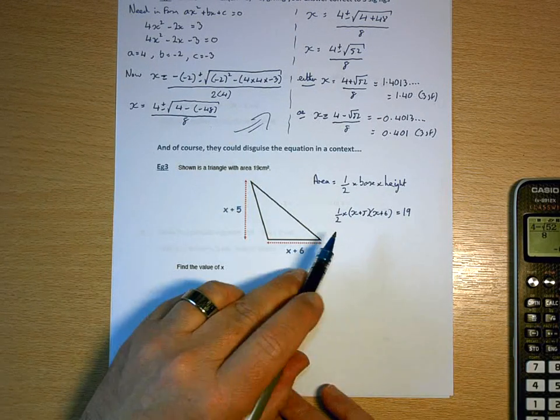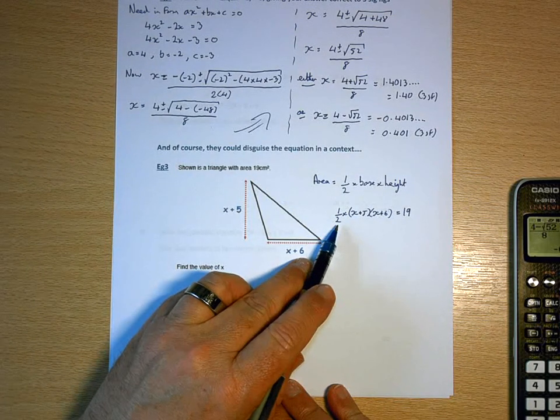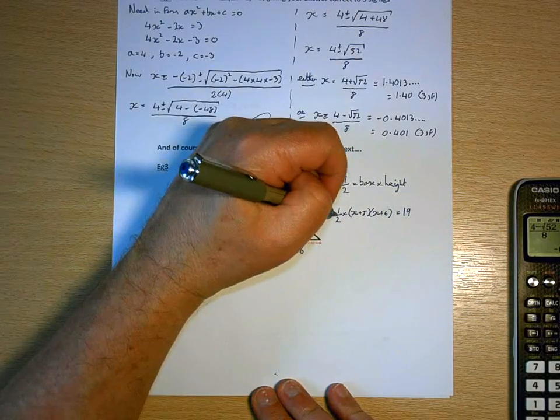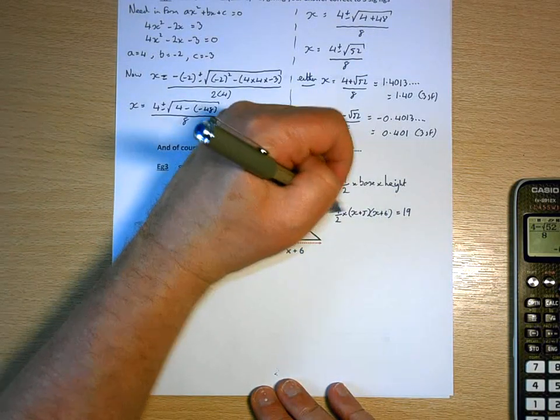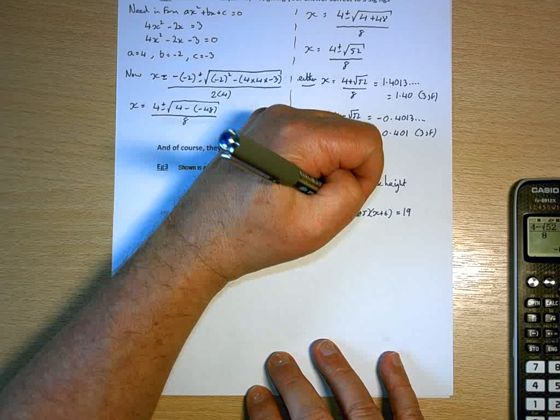First thing I'm going to do is get rid of the fraction by multiplying by 2. So if I multiply by 2, that will go, and that will be 19 times 2, which is 38.